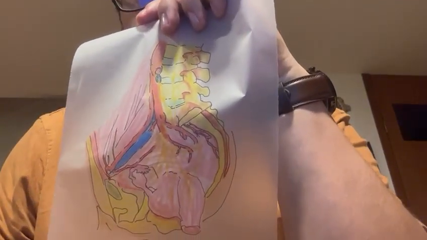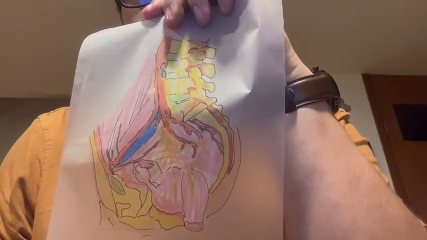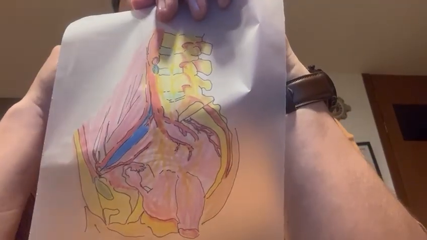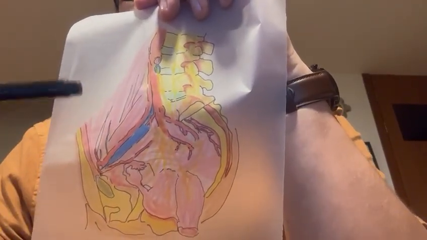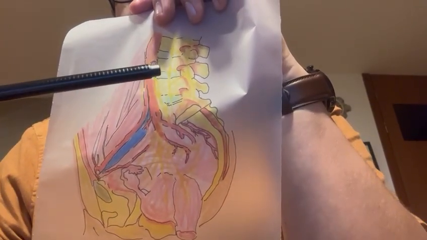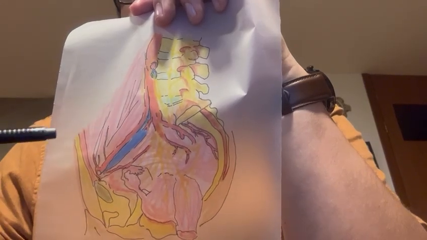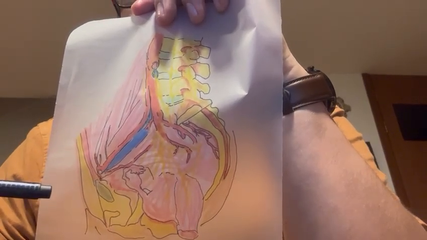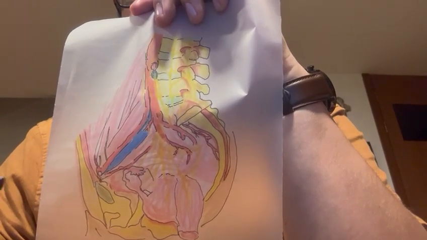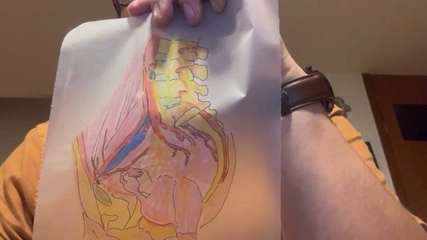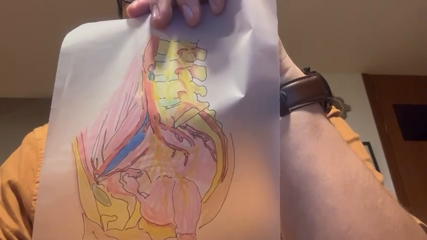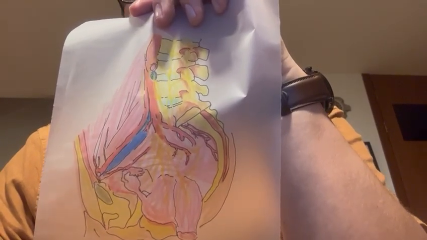And pelvic innervation. The sacral plexus arises from L4 to S4. Its key branch for the pelvis is the pudendal nerve, which innervates the sphincter, perineal muscles, and external genitalia.